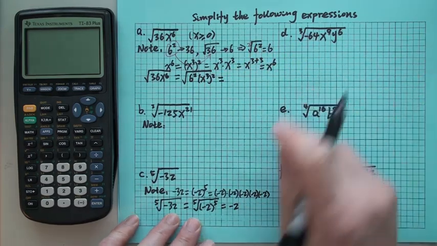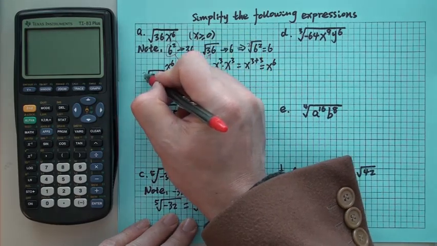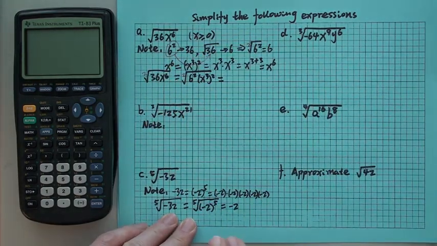Again, there is a 2 here that we didn't write.